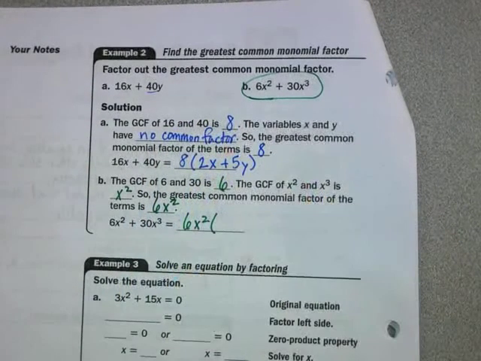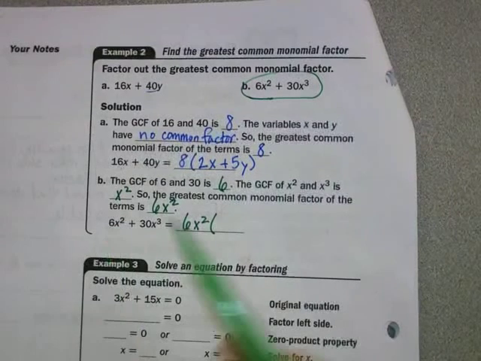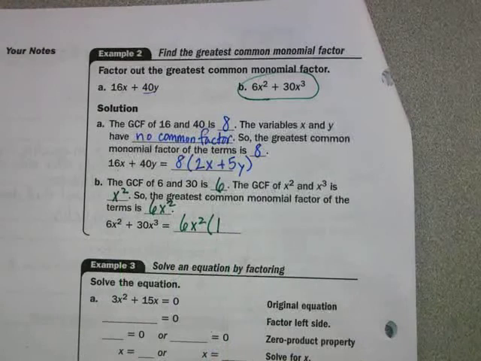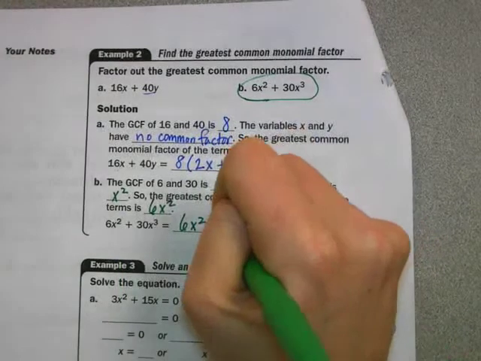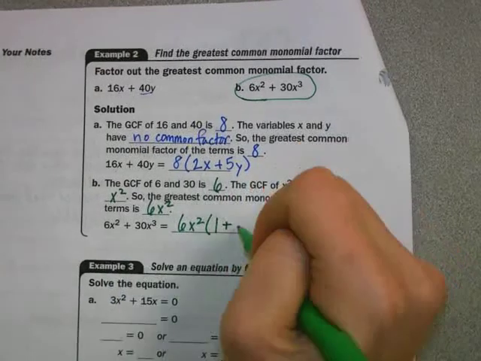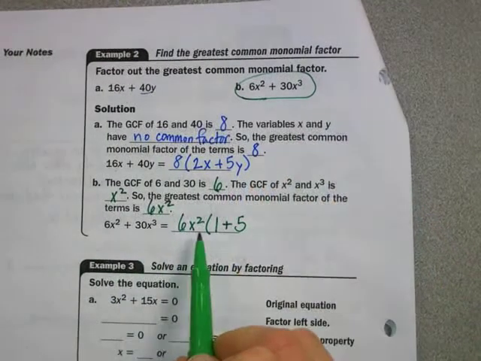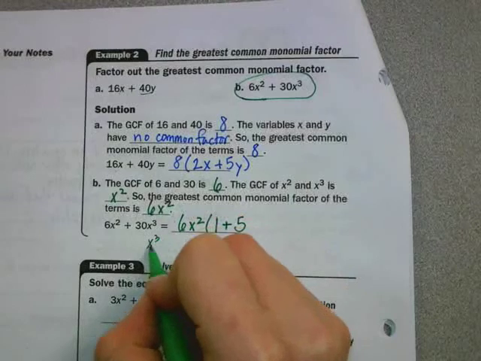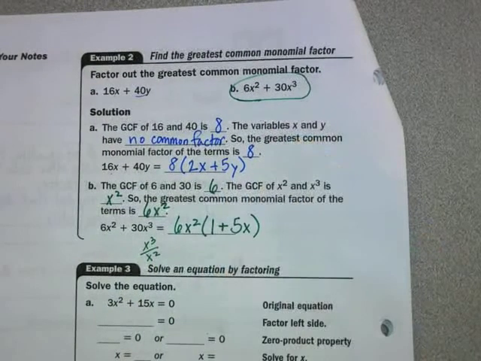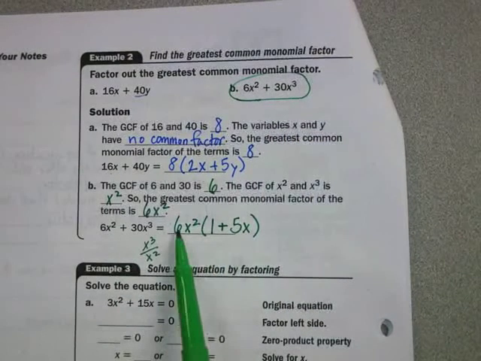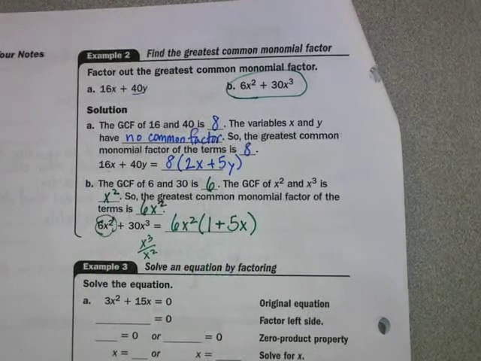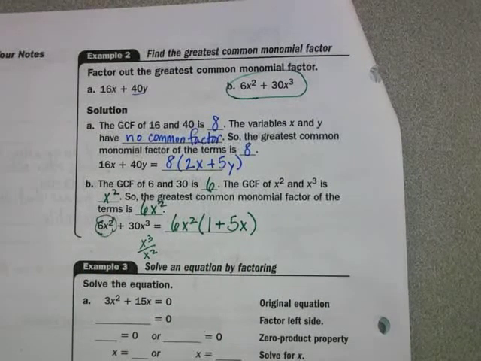You have to factor out the greatest thing. What is 6 divided by 6? 1. What is x squared divided by x squared? 1. So that's like 1 times 1 there, or just 1. I have to hold the place. I can't just get rid of it. The plus sign goes in between. 30 divided by 6 is 5. X cubed divided by x squared would be like this. How many x's are left? Just 1x. If you didn't have the 1 there, when you multiplied it back out, you would have lost this first term. So make sure that you hold a place there if you factored out the whole monomial term.